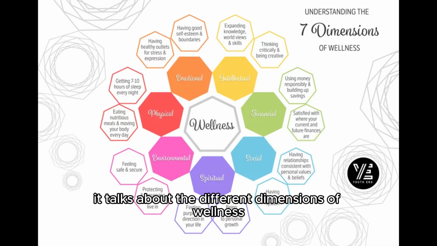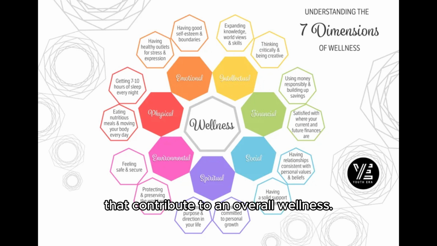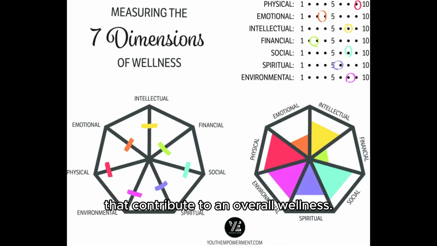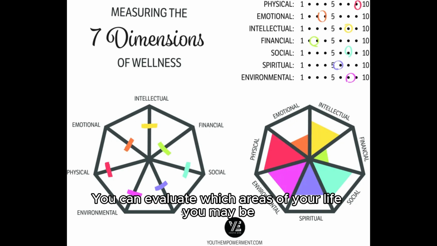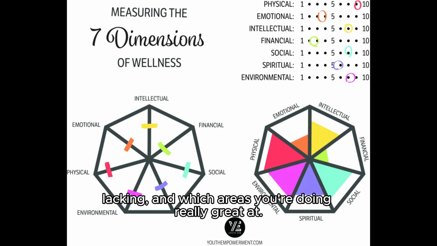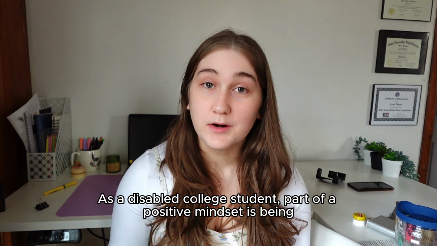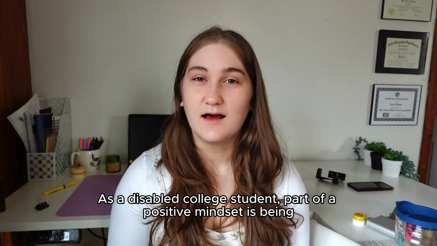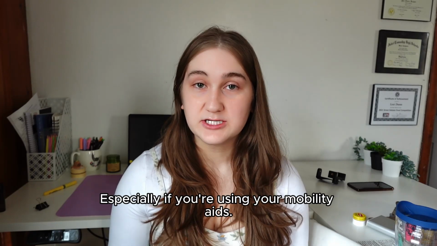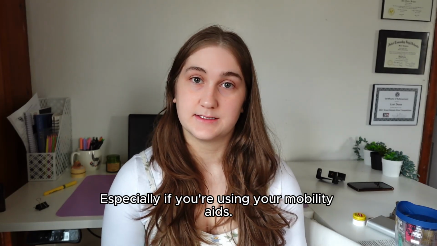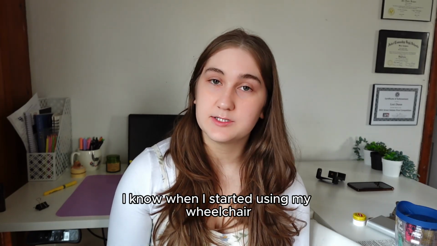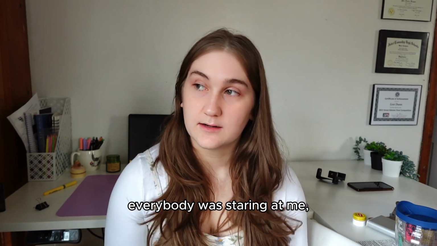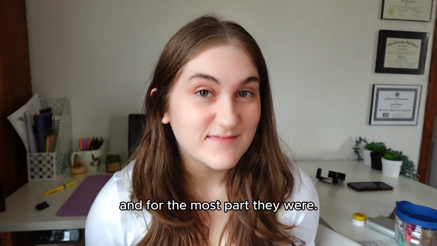In this model, it talks about the different dimensions of wellness that contribute to an overall wellness. You can evaluate which areas of your life you may be lacking and which areas you're doing really great at. As a disabled college student, part of a positive mindset is being confident in yourself, especially if you're using your mobility aids. I know when I started using my wheelchair, I was worried everybody was staring at me, and for the most part, they were.